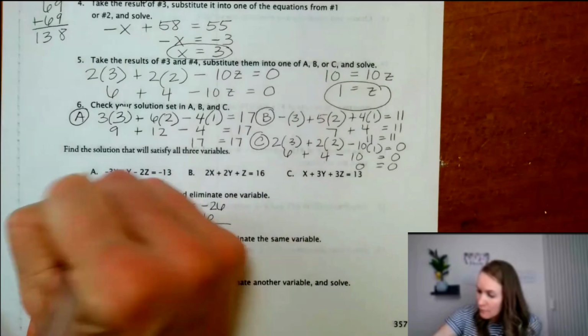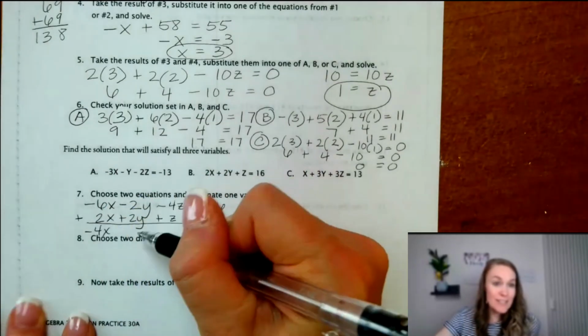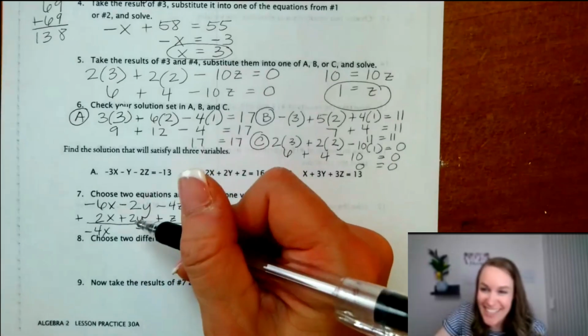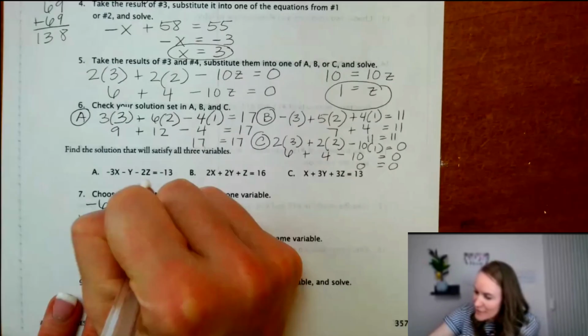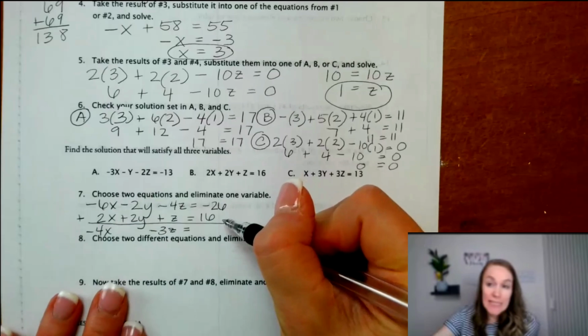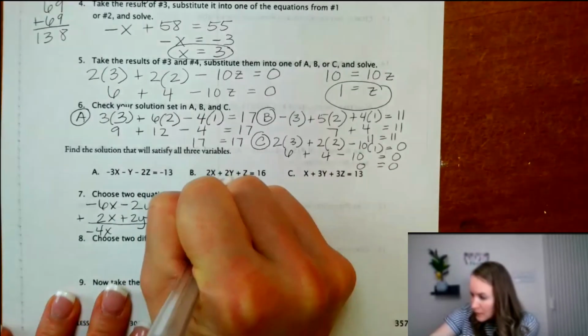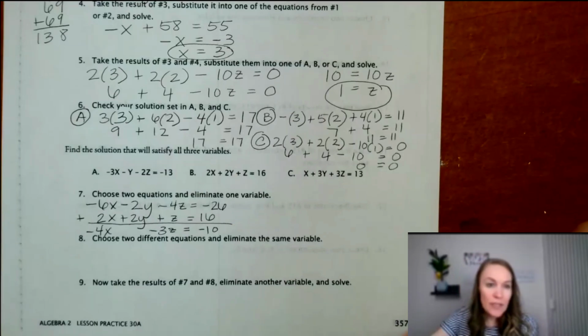-6x plus 2x is -4x. And -2y plus 2y is 0. I can just not write anything down. -4z plus z is -3z equals -26 plus 16 is -10. Okay, and then we eliminated one variable.